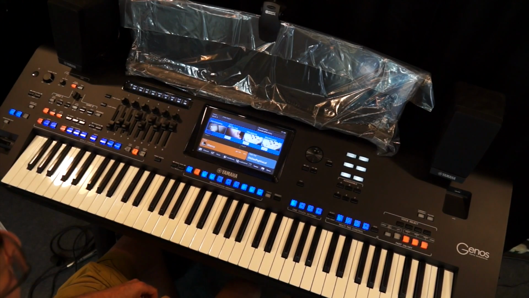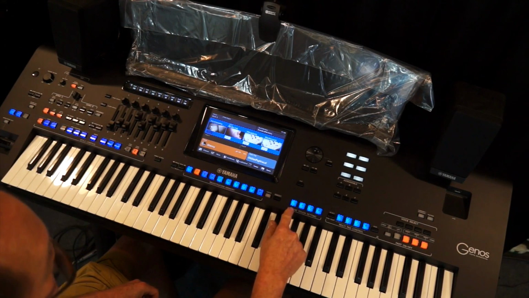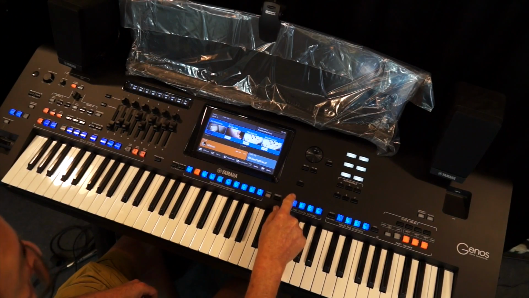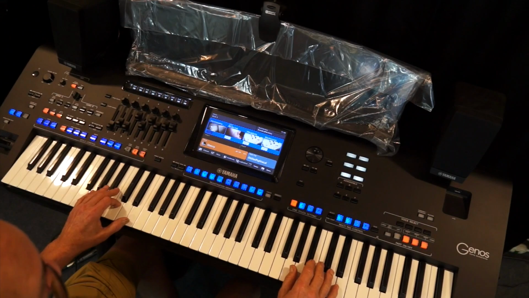Now, it will take you some time going through all the settings to see exactly what you want. Now, I did something on purpose to show you how you can fix something. So we talked about Frankie Valli's harmonies, right?